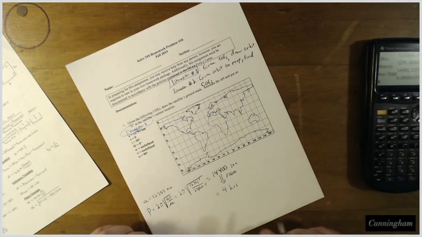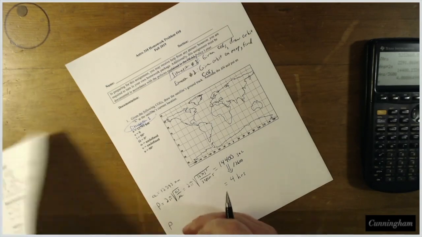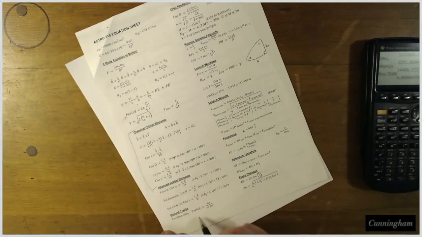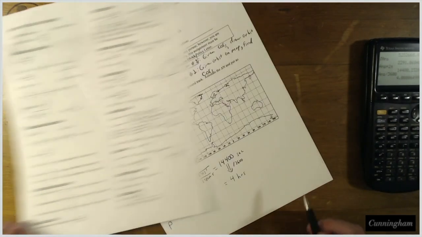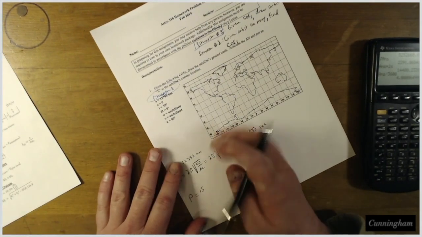So that's great, because now finally we can use the equation on the bottom left of the equation sheet. The only equation for ground tracks is very simple. P equals delta n over 15 degrees per hour.